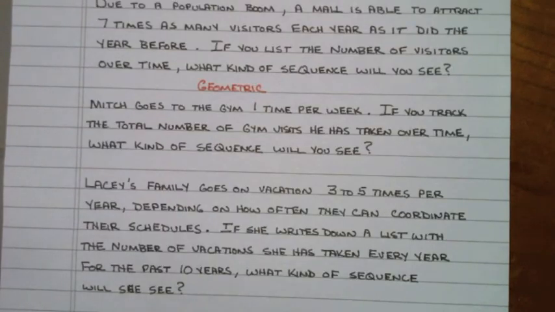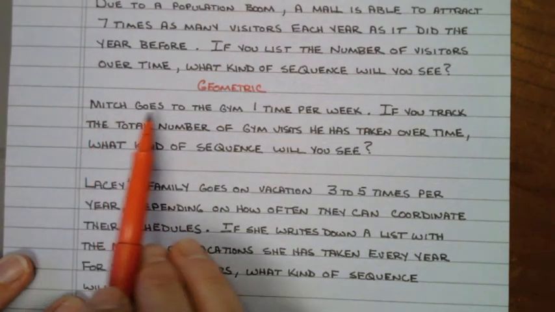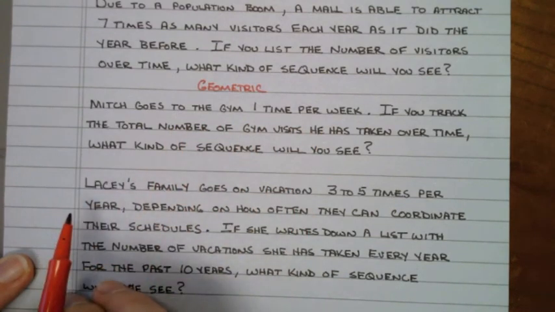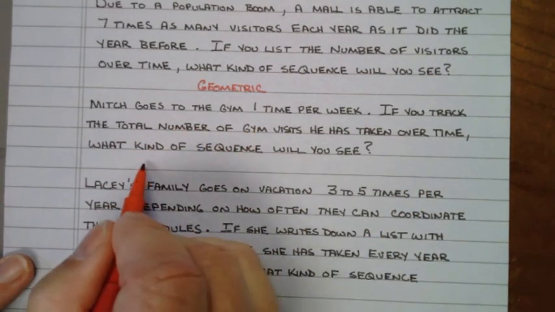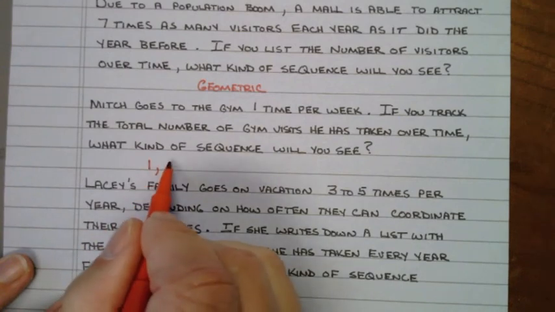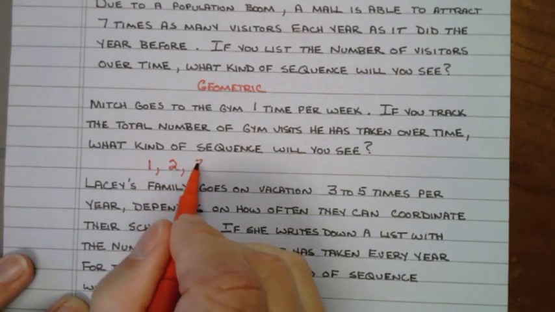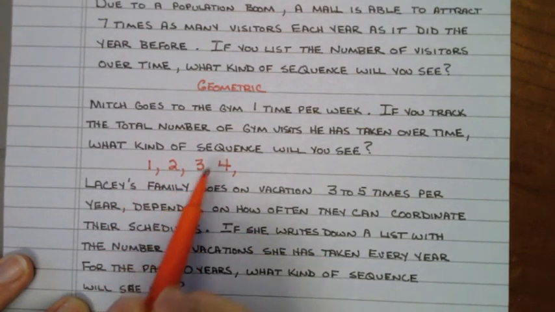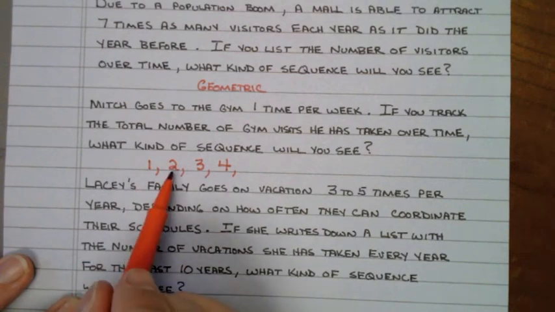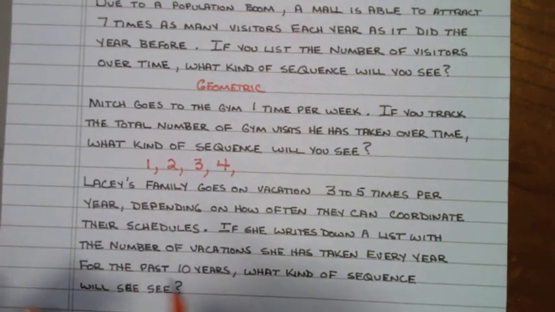The next one, Mitch goes to the gym 1 time per week. If you track the total number of gym visits he has taken over time, what kind of sequence will you see? The total number of gym visits, that means the first week, second week, what's the total? Third week, what's the total? Fourth week, what's the total? You are adding 1 every single time. If you take these numbers and divide, you're not going to get the exact same multiplier.